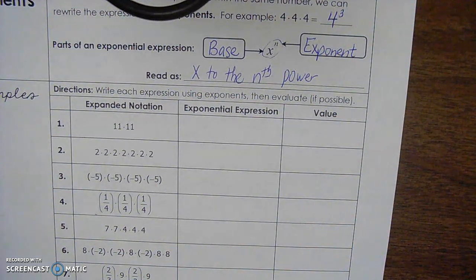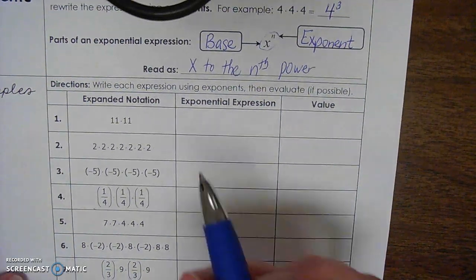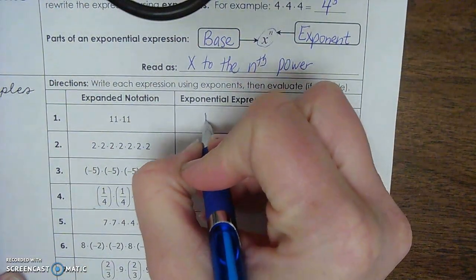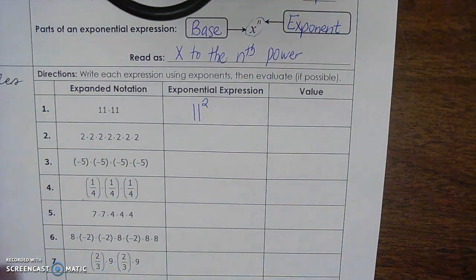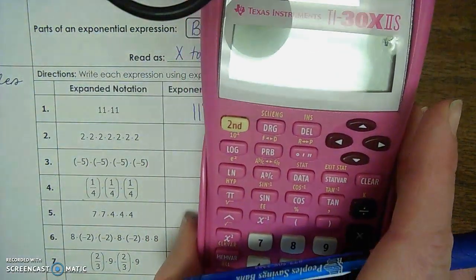So we are going to take what's called expanded notation. That means you have everything listed out. We're going to write it in exponential form, and then we are also going to get the value in our calculator. So we have 11 times 11. So 11 to the second power, 11 squared. Most of your calculators will have an actual squared button.